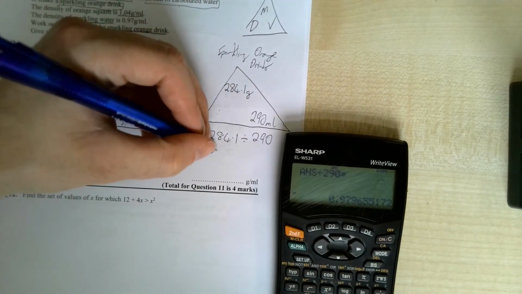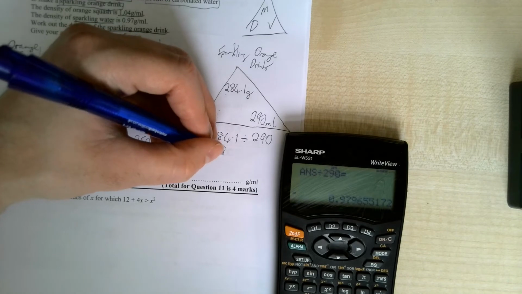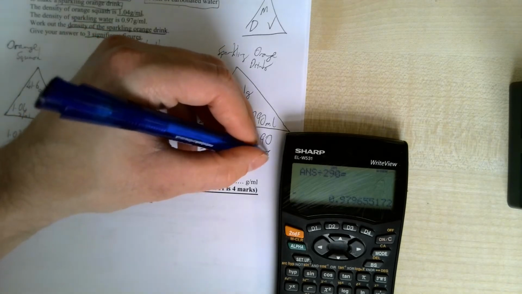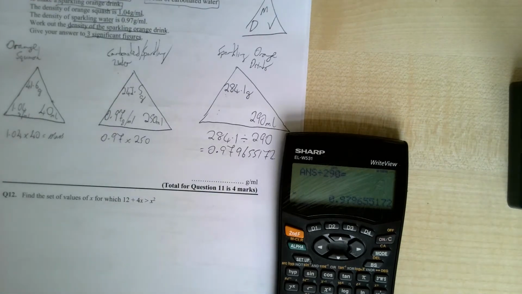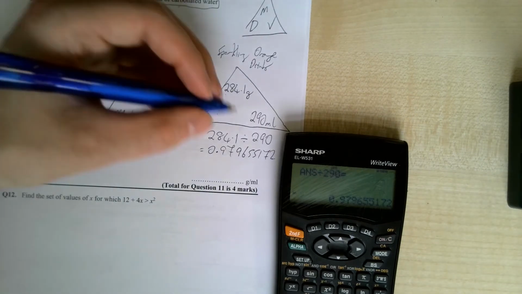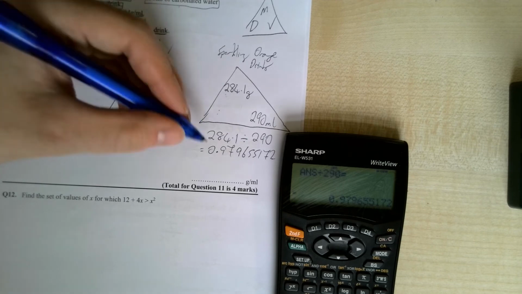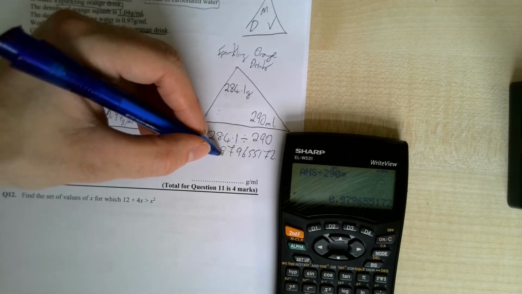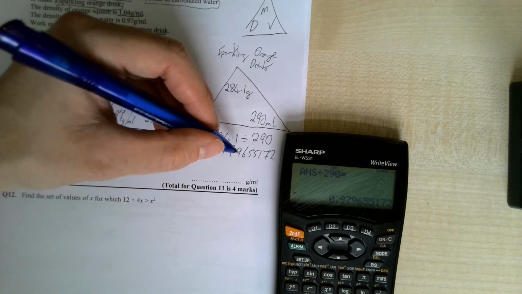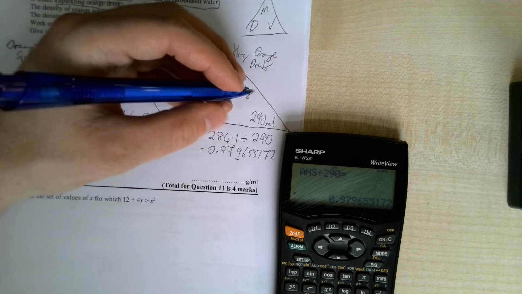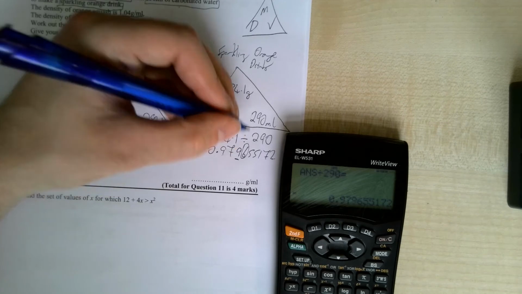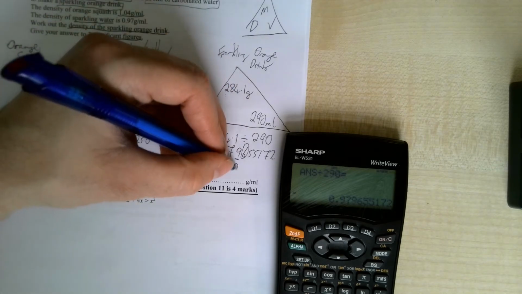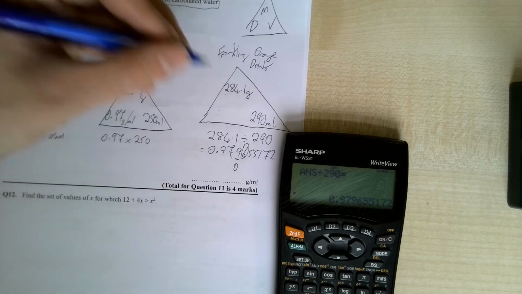0.979655172. Always write down all the digits. 3 significant figures. That 0 is not significant because it's out here on its own. First significant figure is the 9, second is 7, and then this 9 is the third, so underline that, circle the 6. 6 makes the 9 go up to a 10, carry the 1.